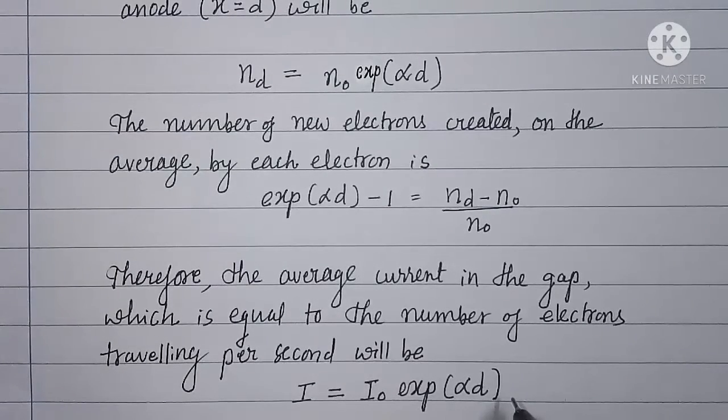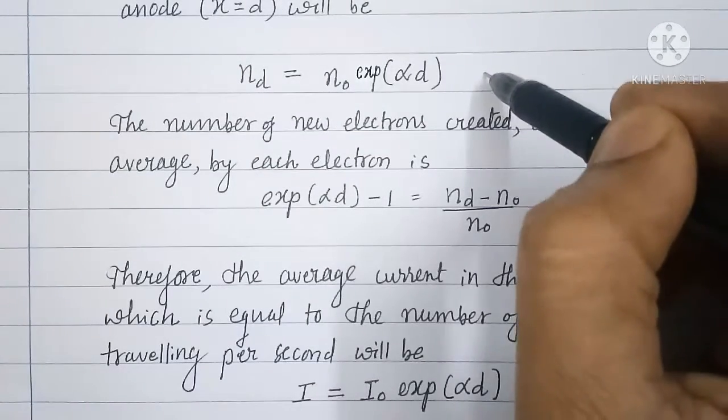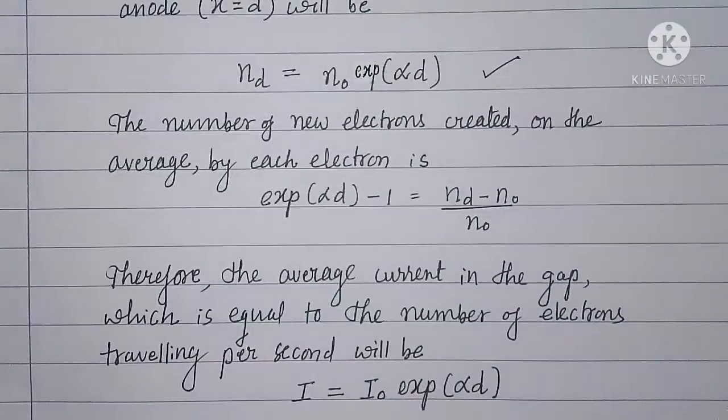And this current equation we are getting by replacing nd by I and n naught by I naught in the equation for nd.